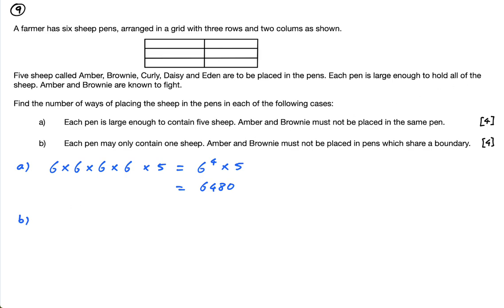Part B. Each pen may only contain 1 sheep. Amber and Brownie must not be placed in pens which share a boundary, right? So that means if Amber goes in here, then Brownie cannot go in here, or here, because they share this boundary. So we cannot put Brownie in either of those. Brownie could go into one of these 3.